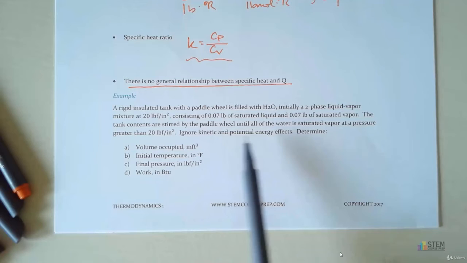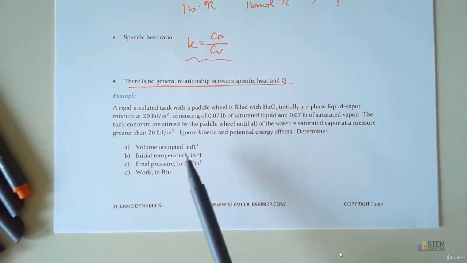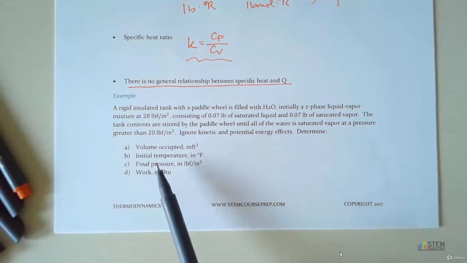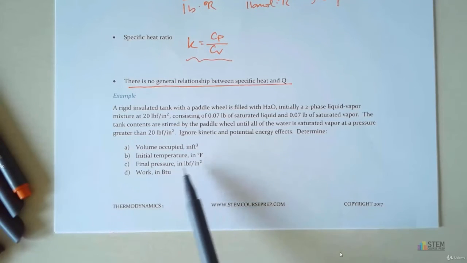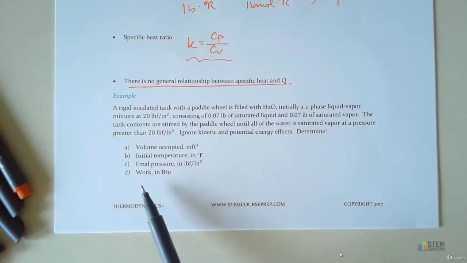We're going to ignore kinetic and potential effects. We're going to find the volume occupied in cubic feet. We're going to find our initial temperature in degrees Fahrenheit, find our final pressure, and we're going to find work.